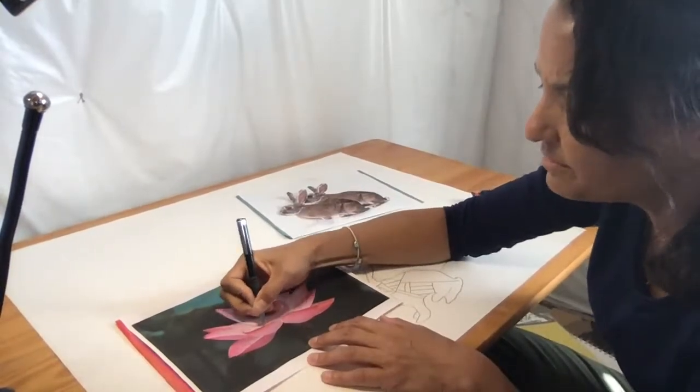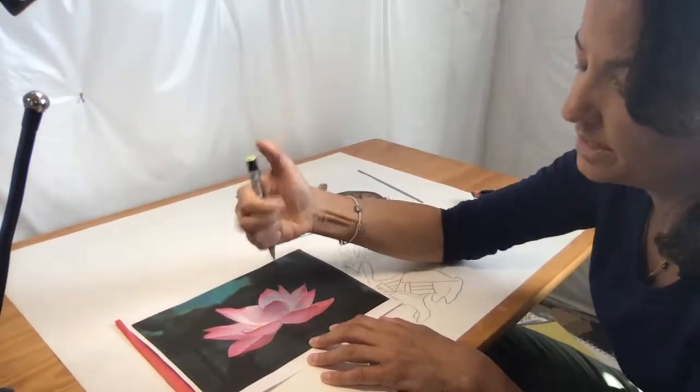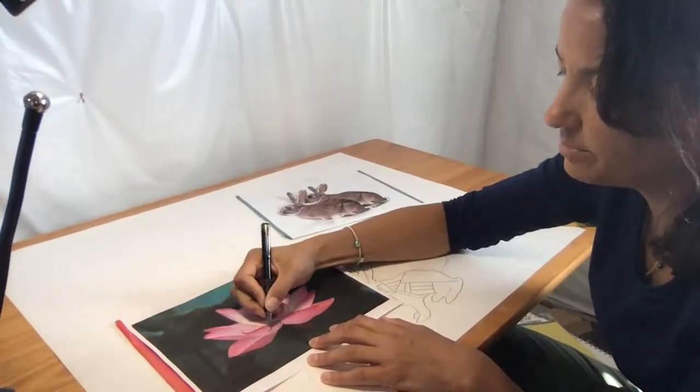But I think flowers are always a fun one to do. So I'm going to just trace the outline. And you can add, let's say some of these have a little bit of texture.